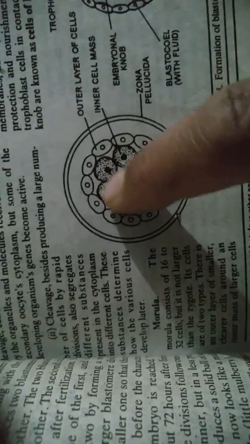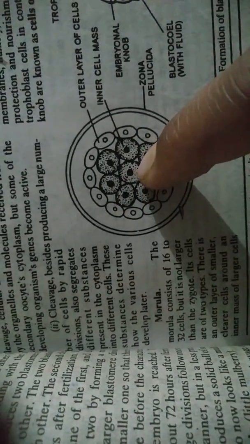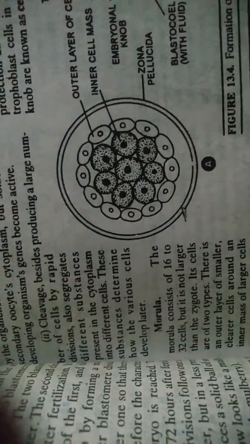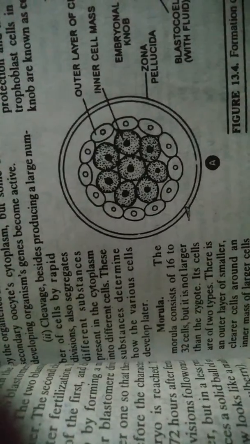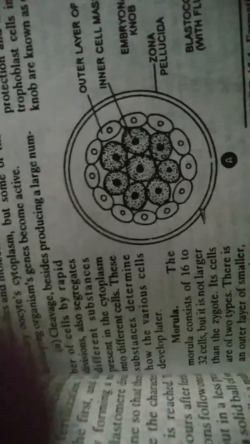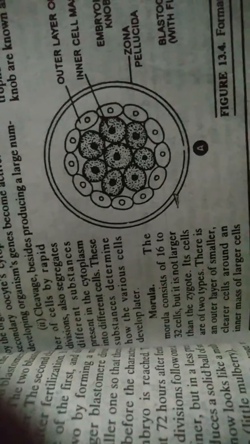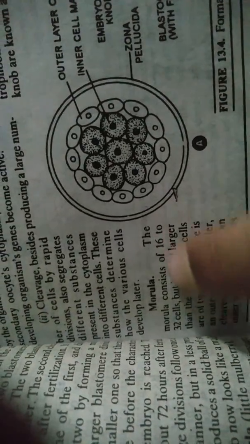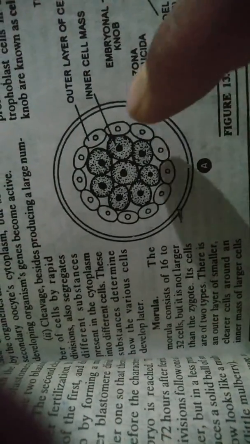Morula literally means the mulberry fruit, and the morula is composed of a ball of blastomeres. This is the diagram of the morula. As you can see, it's a solid ball of blastomeres. Blastomeres are the cells which are formed as a result of cleavage, and the morula is composed of 16 to 32 blastomeres, and it has an inner cell mass. This is the inner cell mass.